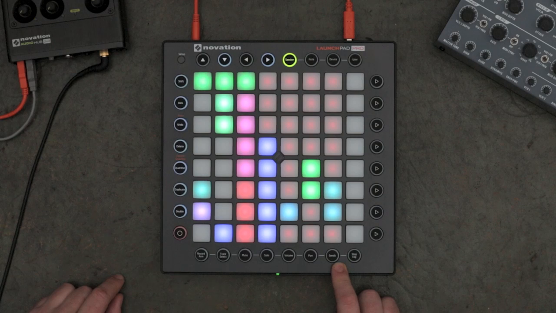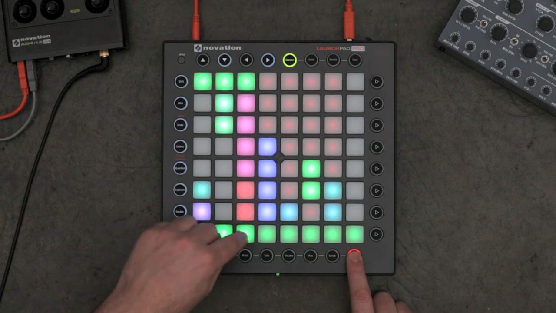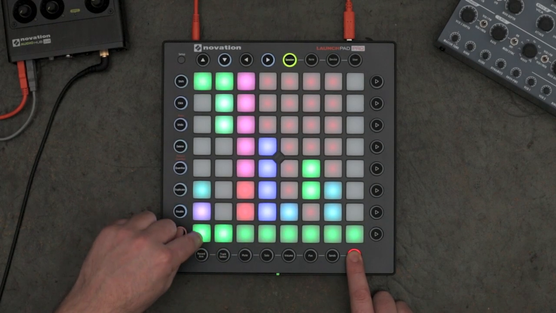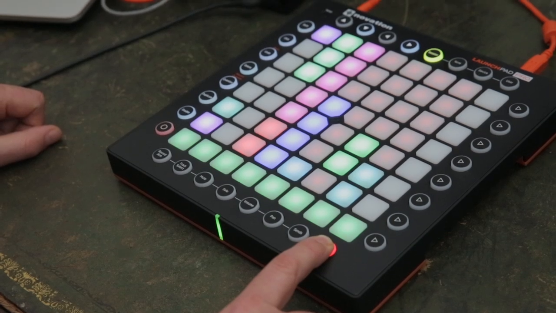If I need to stop any clips, I can hold the Stop Clip button and use the bottom row of the Launchpad to switch off those particular clips.